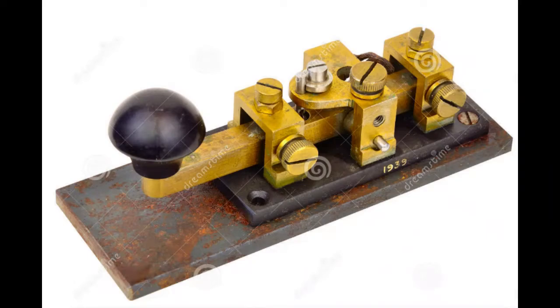As a quick recap, we've got QRL, which is this. We've got CQ. We've got DE.